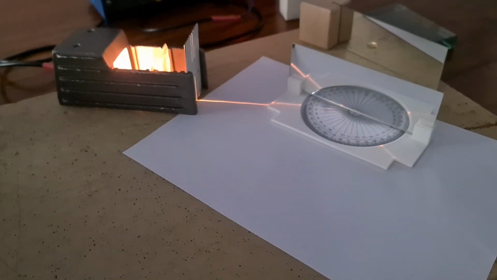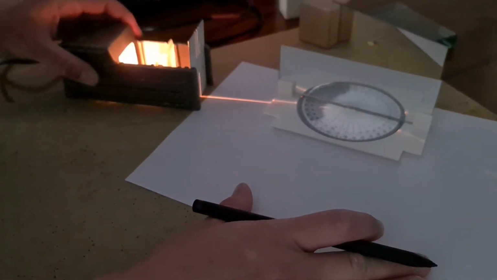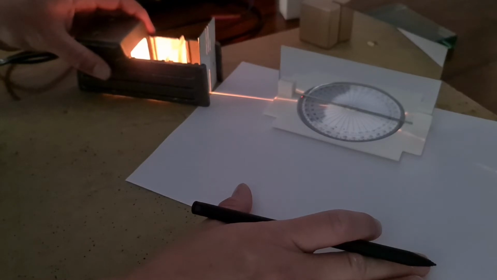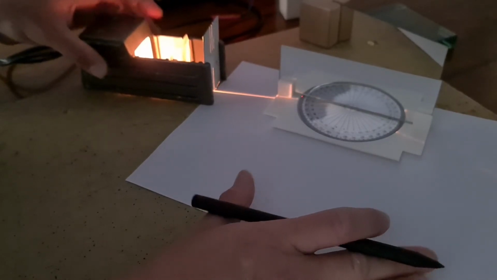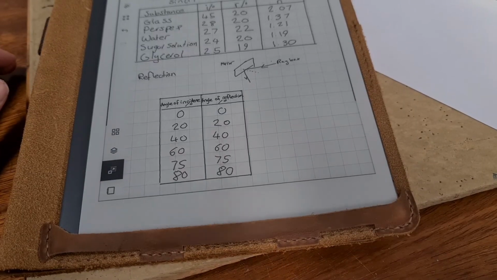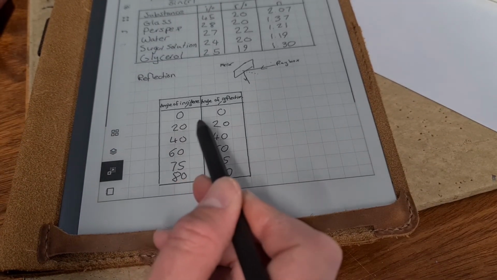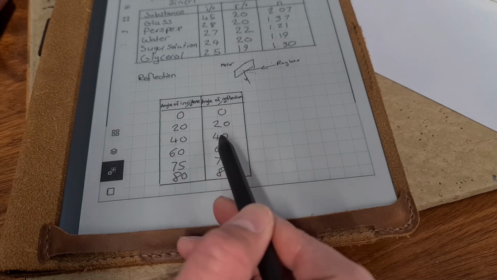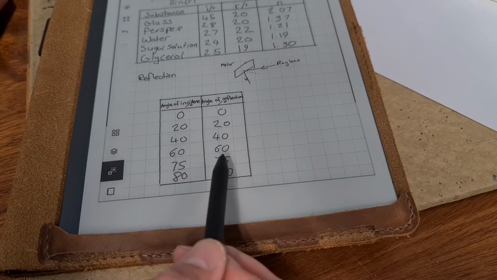They don't have to be equally spaced. My data points, they can be whatever I choose. And then right up at 80 degrees, and it is coming out at 80 degrees. So here is my data. What you can see is that the angle of incidence is always equal to the angle of reflection. If we shine it in at a greater angle, it reflects out at a greater angle.